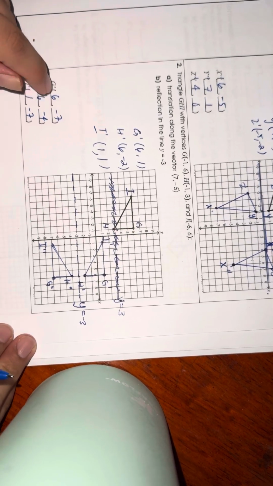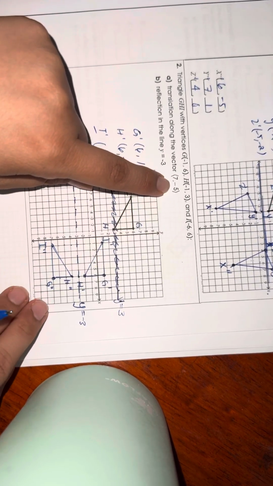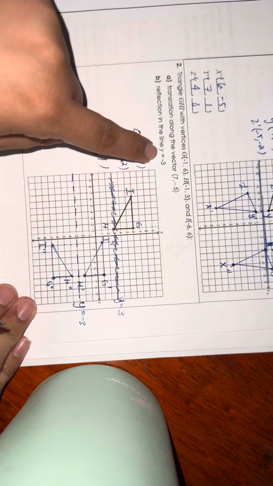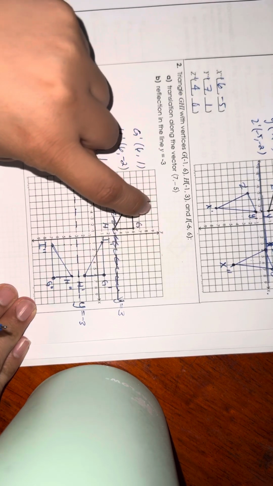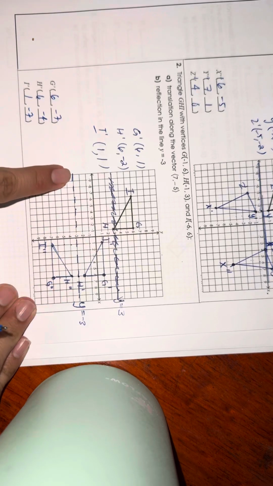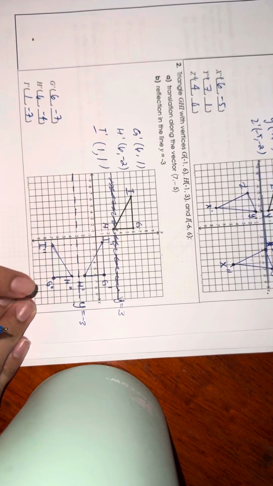I think probably the hardest part is if you guys don't remember what vector component form means, but it's just a translation. If you're not sure what y equals -3 looks like, if you drew it horizontally, then it would have been correct. But if you drew it vertically, then you would have reflected it from right to left. So make sure that you're being careful with your lines.